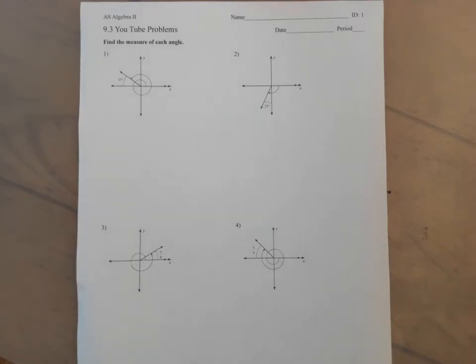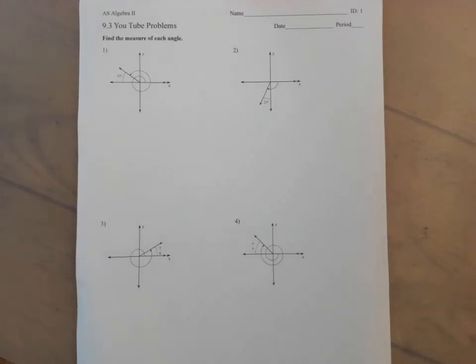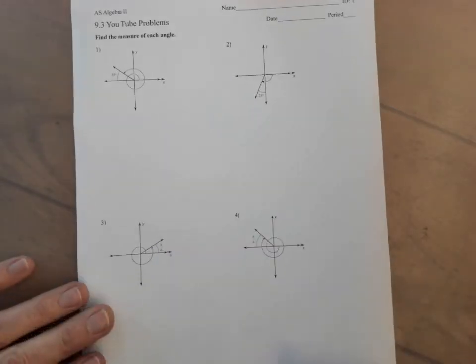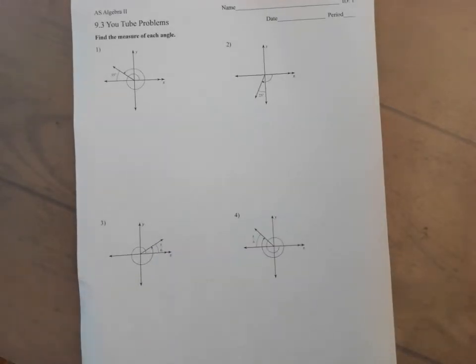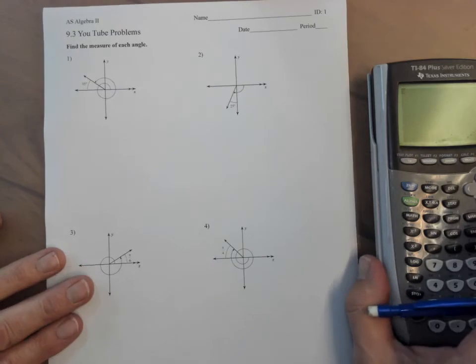All right, we're going to look at some problems from section 4.3, or sorry, 9.3. Again, we're still in our trigonometry unit. In these first four problems, they're asking us to find the measure of each angle. And you can use your calculators. I'll have mine here. Nothing wrong in that.